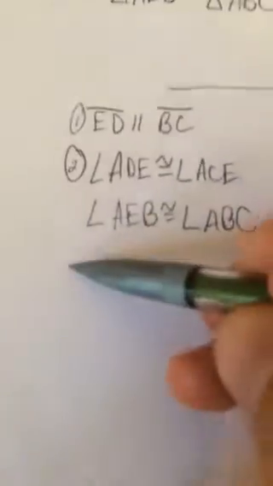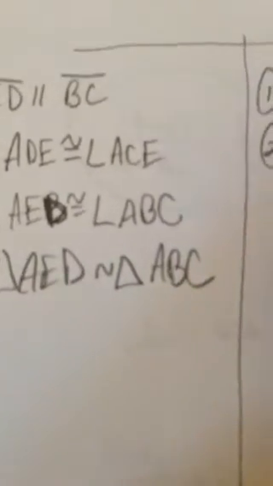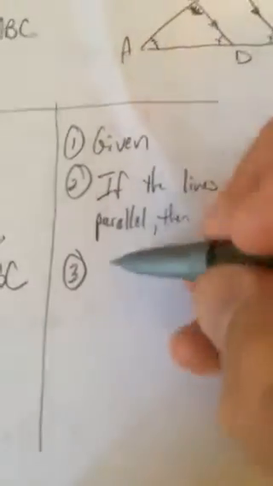That right there is enough to say that these two triangles in this picture, AED, I put AEB, this should have been D. Okay, AED is similar to, meaning they're not the same size, but they do have the same angles, triangle ABC. And the reason we know that, we would just put AA for angle, angle.